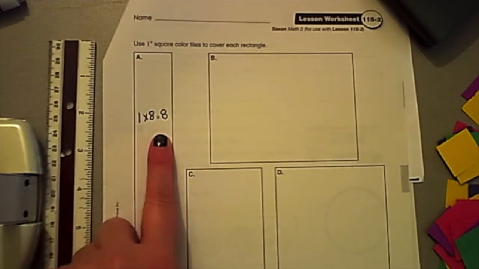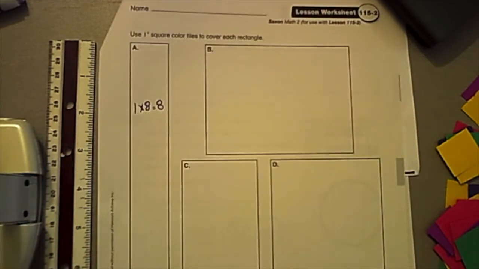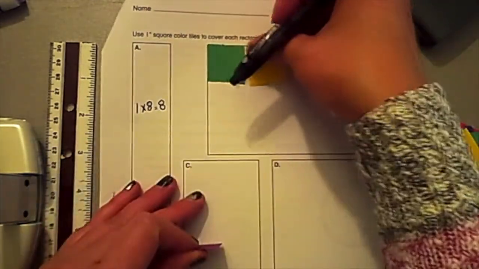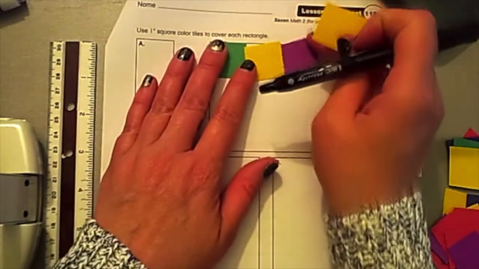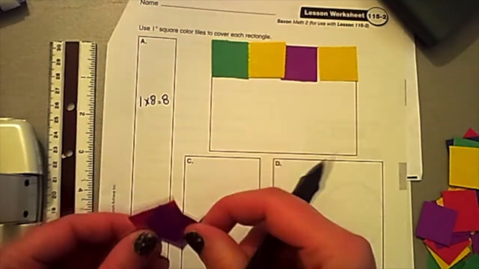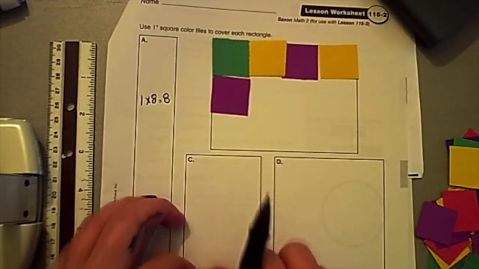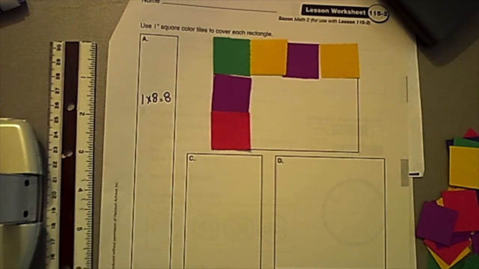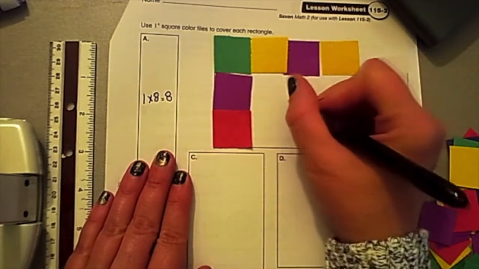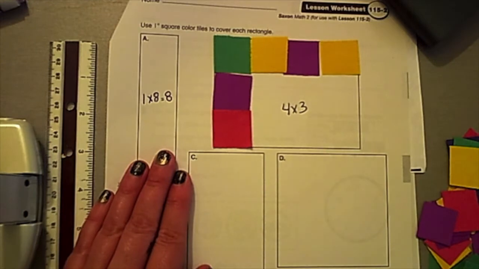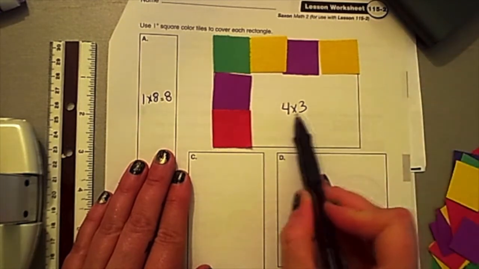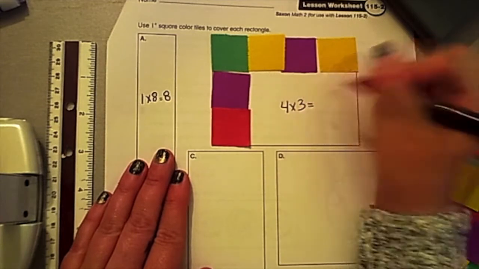Okay? I know you're probably like, what? I don't understand, but we're going to do B, and then you'll see what I mean, because there's going to be an easy way to do this. So we're going to put all of our tiles across. 2, 3, 4. So there are 4 tiles across. And how many tiles down? There's already 1, 2, 3. So an easier way of doing this is doing a multiplication problem. So we have 4 times 3. That's the same as going 4 groups of 3, or 3 groups of 4. So 4 times 3 is 12.